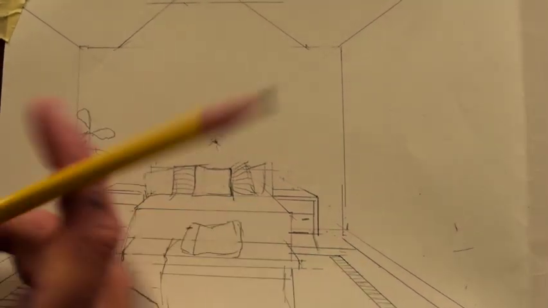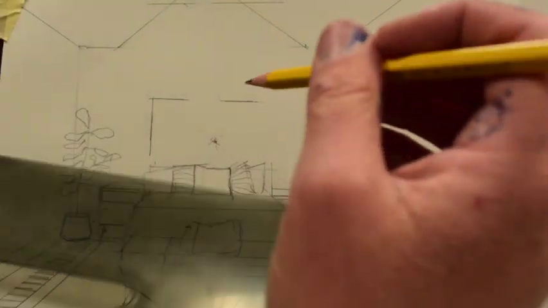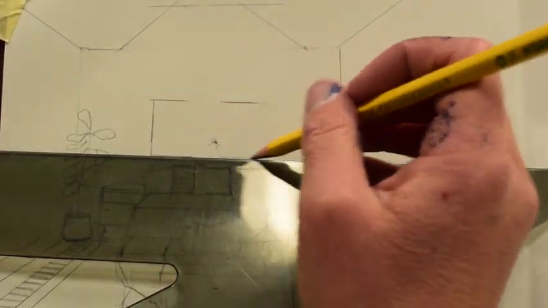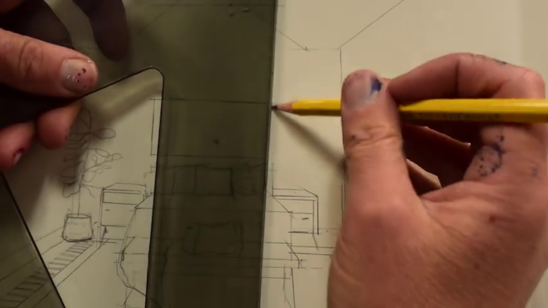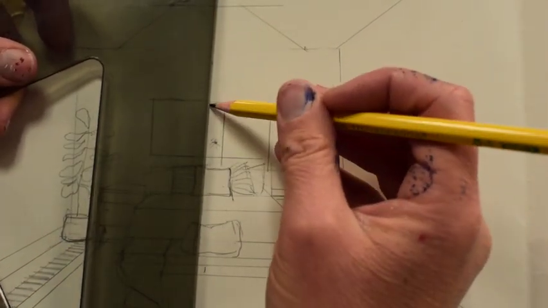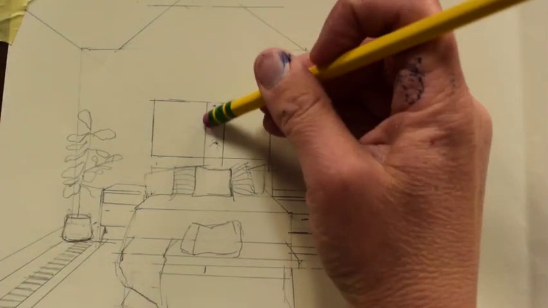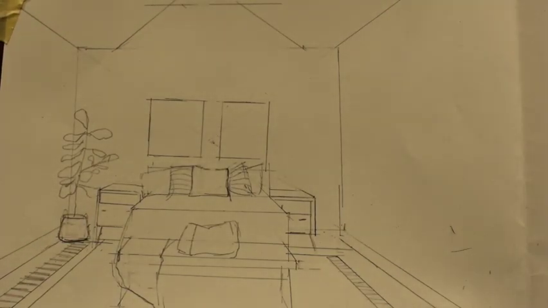The back wall has a couple of decorative posters or artwork, so we're going to go ahead and put those in too. Although you don't have to make them look exactly like this. You can put your own artwork back there if you wanted to. It could be what you'd want your bedroom to look like or what your bedroom does look like. So feel free to change the artwork. It doesn't have to be 2, it could be 3, or it could be different sizes.